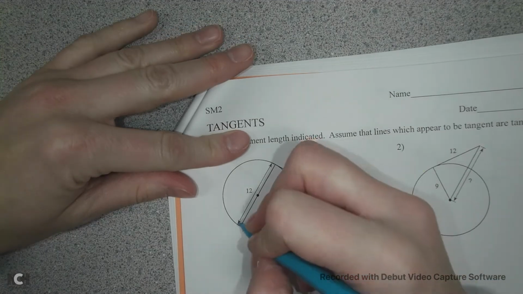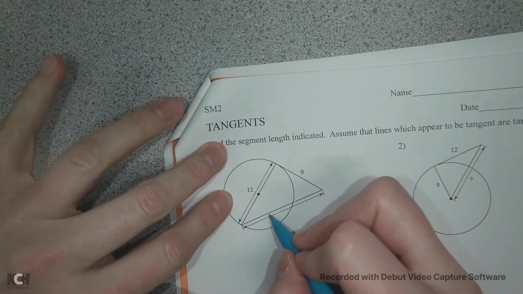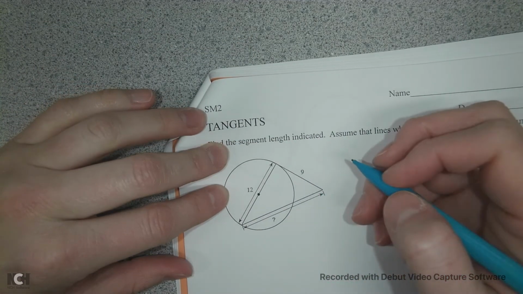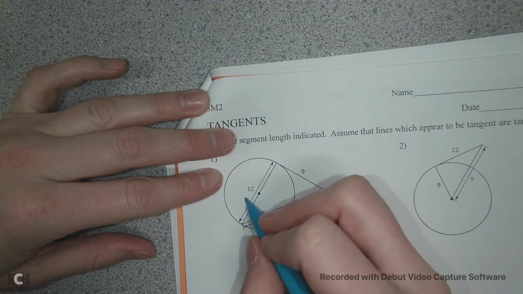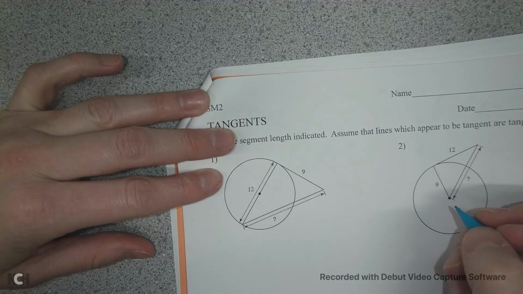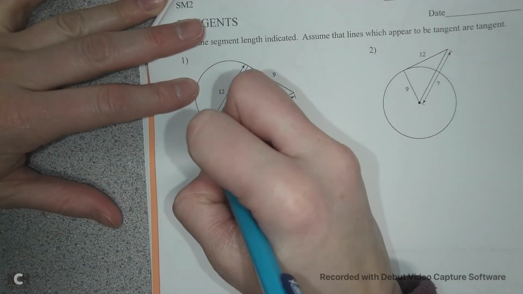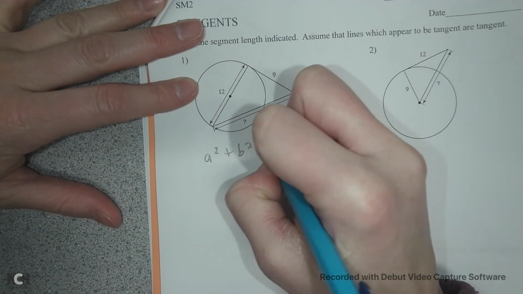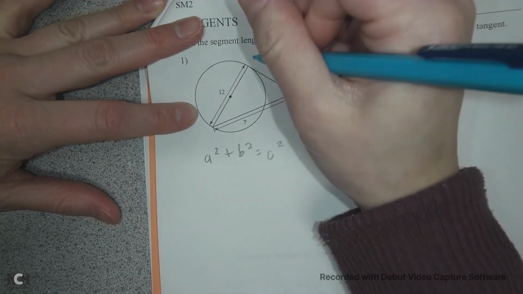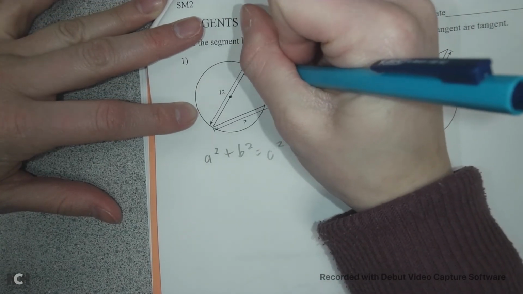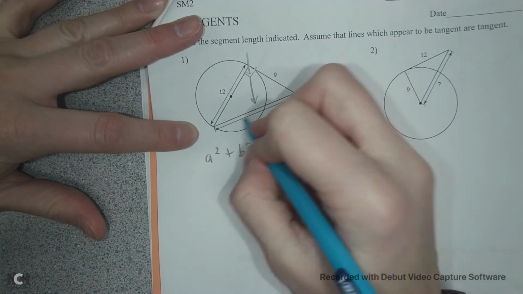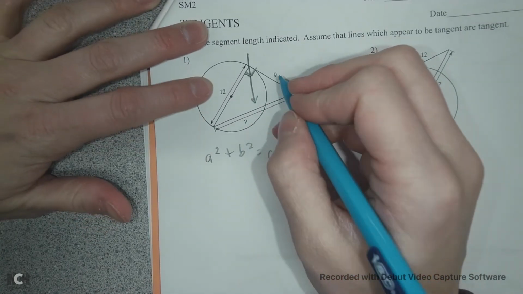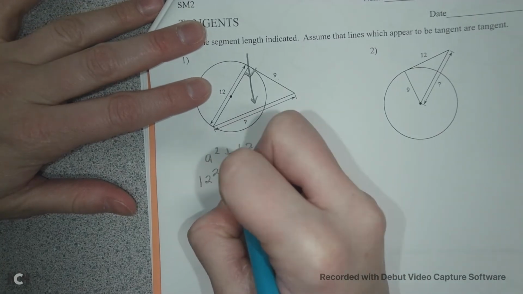So for this guy, we have a diameter of 12, and then we have this guy, and then 9. Since it doesn't go through the center, I can't bring my 12 over or use any information, so we're just going to use the Pythagorean Theorem. a squared plus b squared equals c squared. Remember, c is always across from the right angle. So your c is this question mark. The a and the b are the other two, and it doesn't matter which one is which.